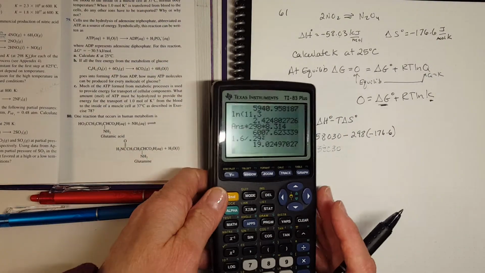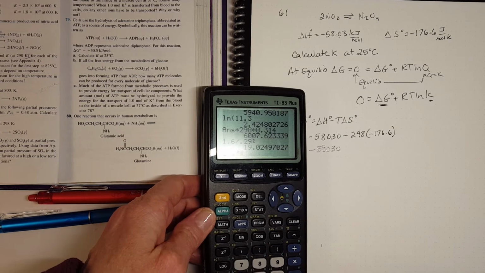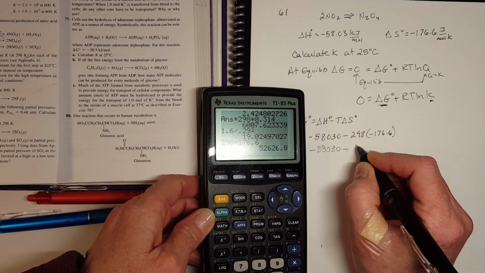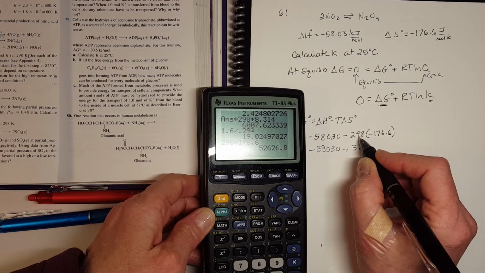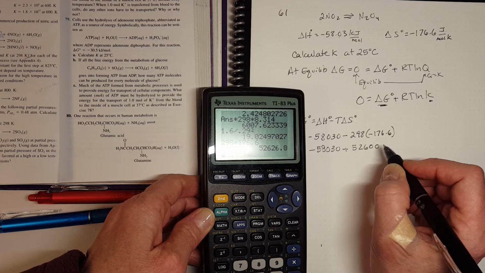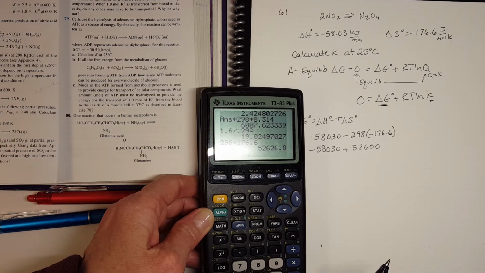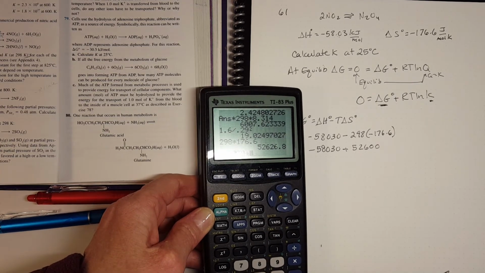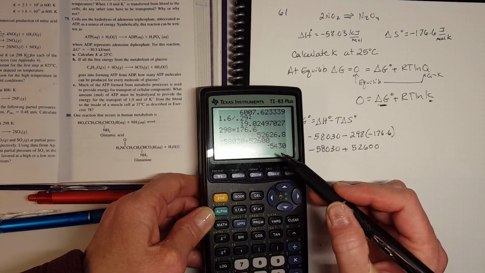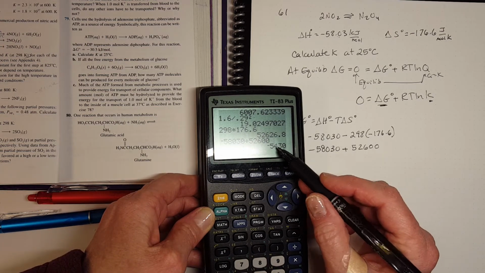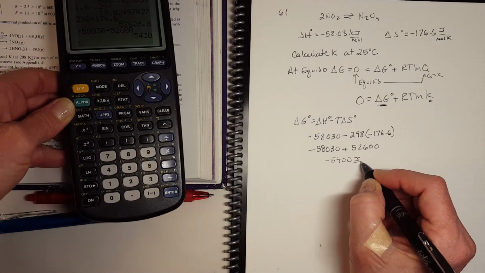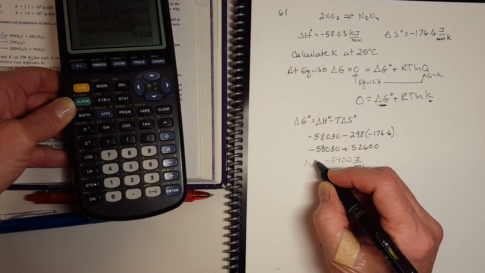Then let me get my calculator. 298 times 176.6, and I get plus 52,600, rounded to 3 sig figs. When I add those two, negative 58,030 plus 52,600, I have to round to the hundreds place. So this would be negative 5,400 joules per mole. That's delta G at standard state.